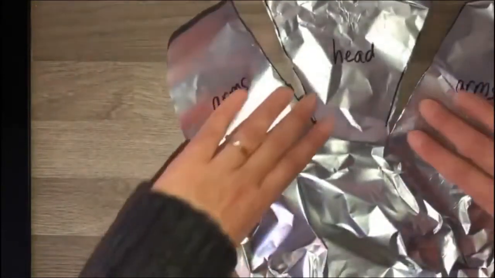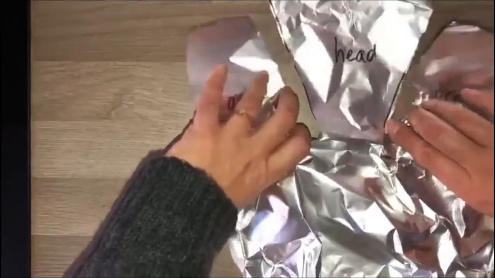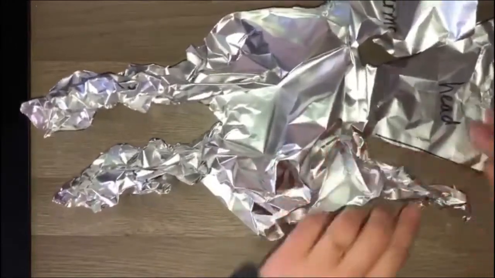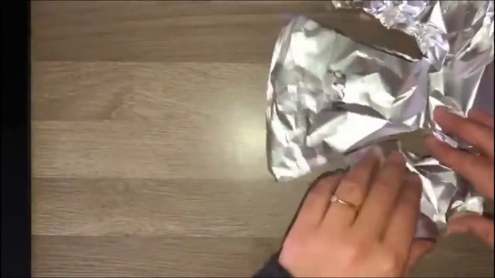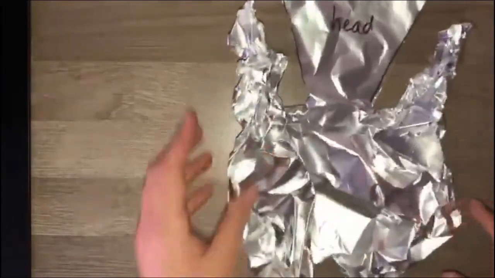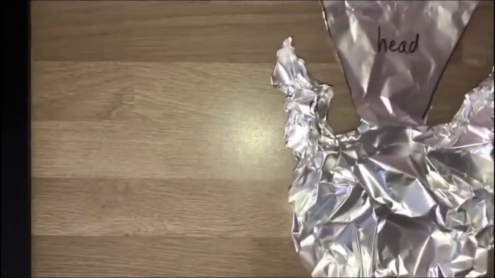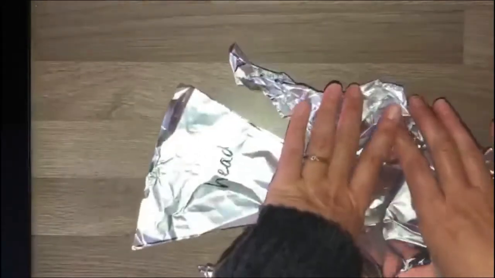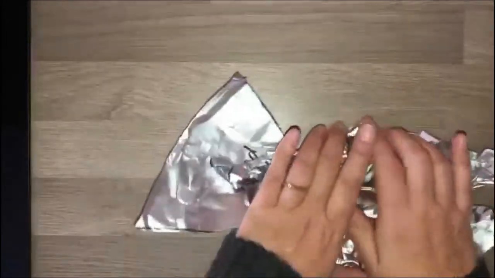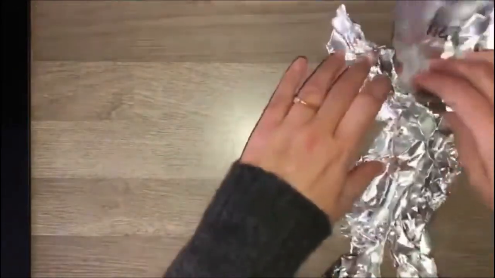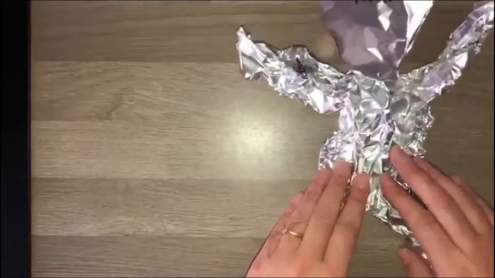And now the top, these 2 sections, I'm going to do the same thing. So I'm just going to twist the foil all round so it's easier for me to get to. There we go. So it looks a bit funny at the moment. Now the next thing I'm going to do is to scrunch this middle part, which I'm sure you've guessed by now will be the body of our sculpture. So I'm just going to move the foil around.